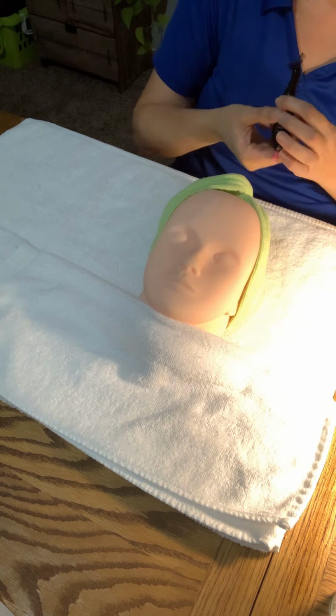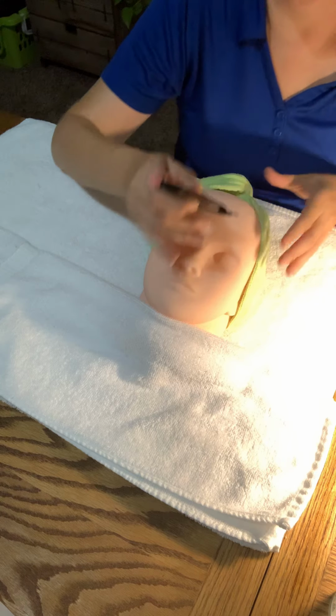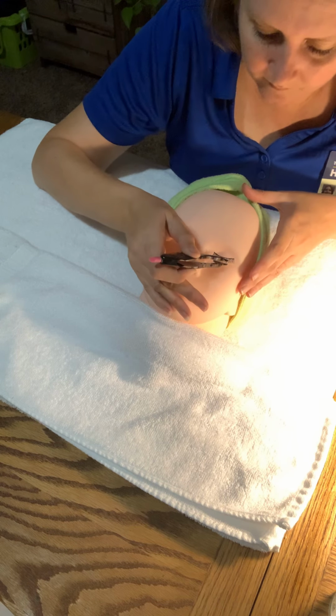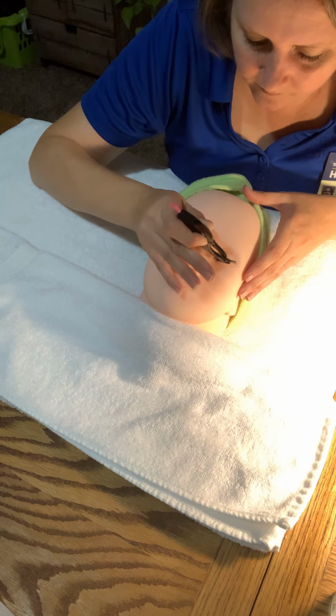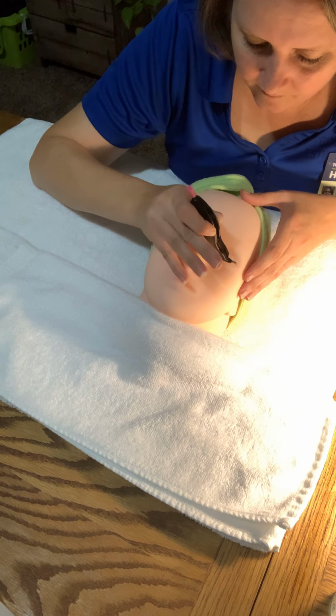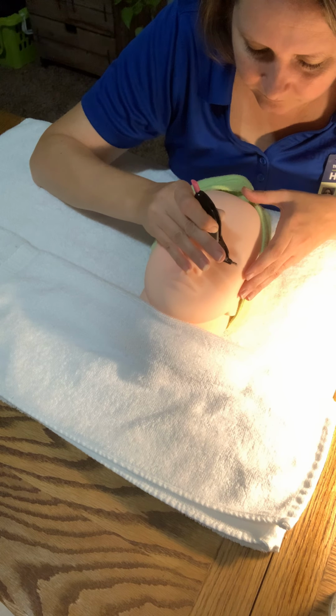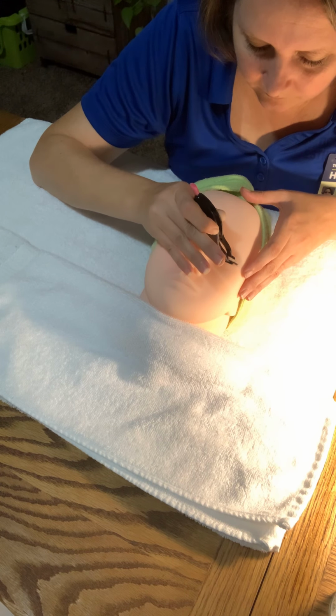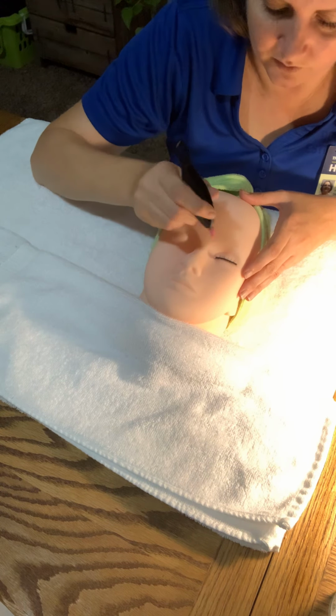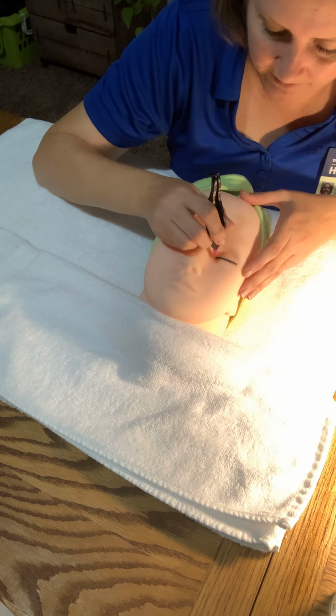Disposing of that. I'm going just above the client's natural lash line.